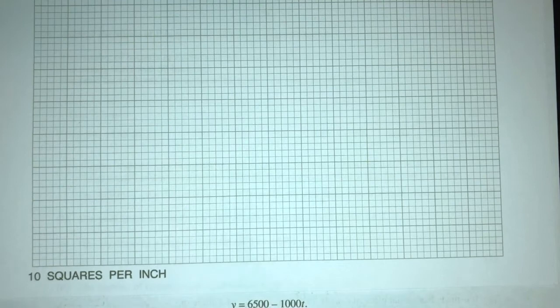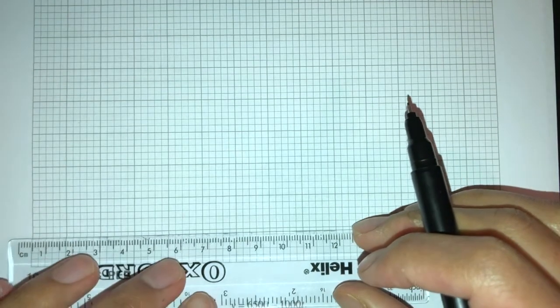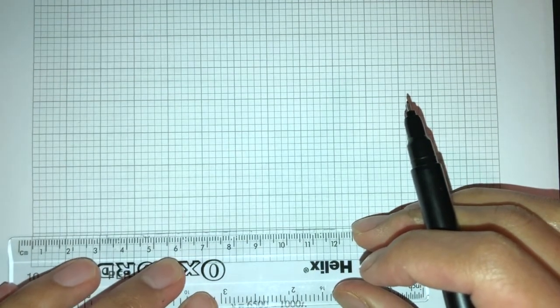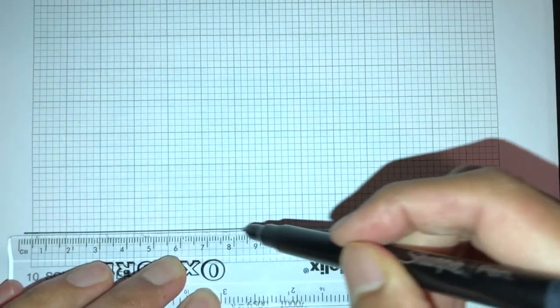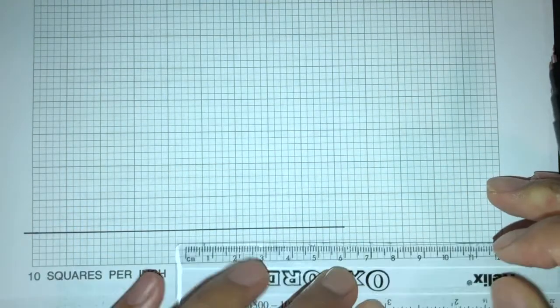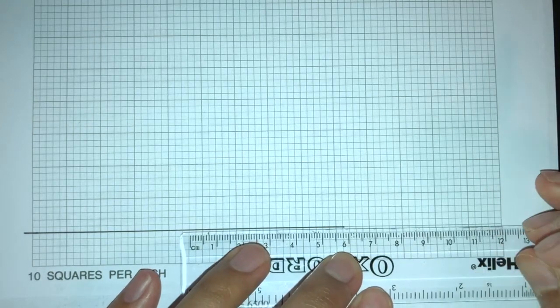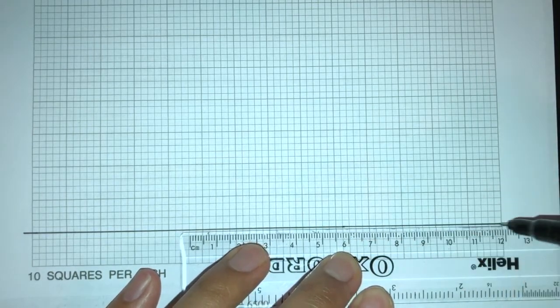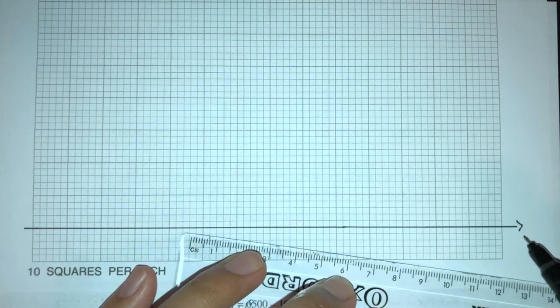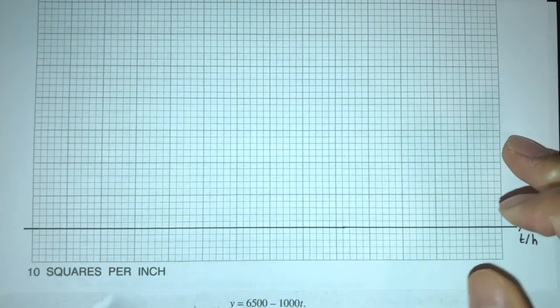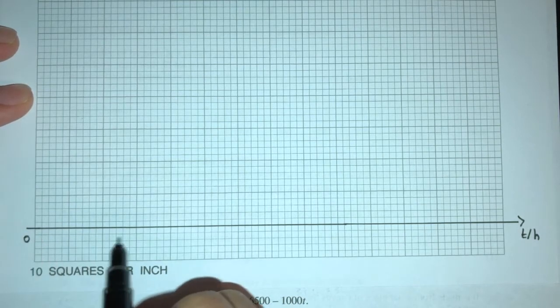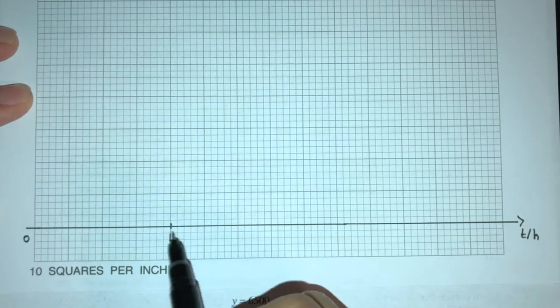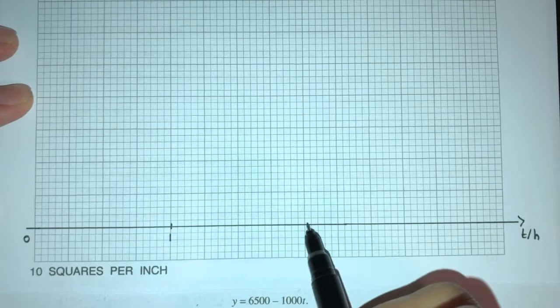So let's try starting here. Okay, that will be T, 4 hours. Of course, you have to begin at the value of 0. So 1, 2, 3, 4. That'll be 1. 1, 2, 3, 4.